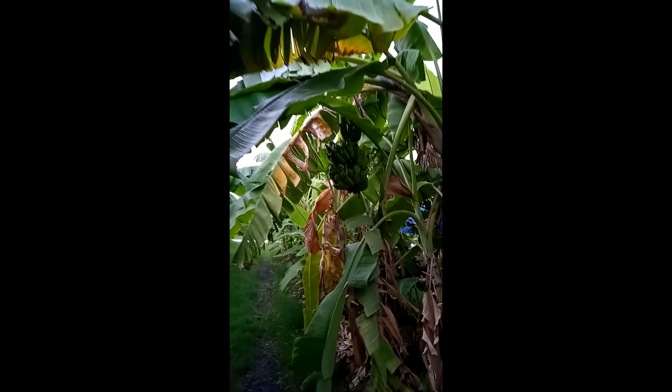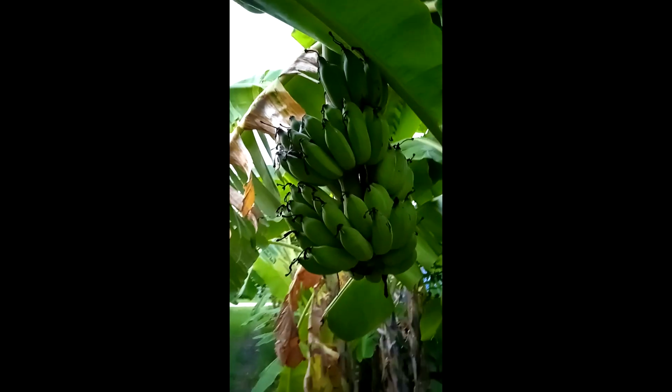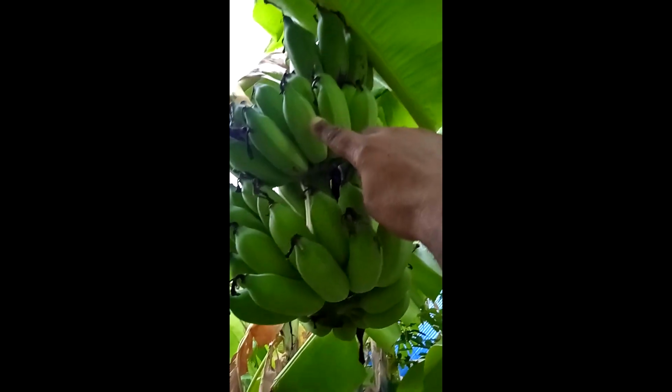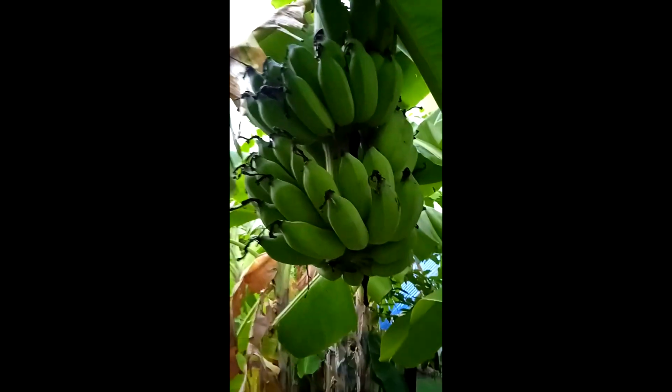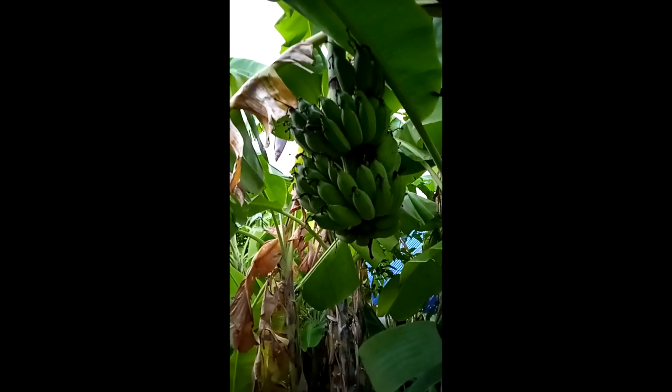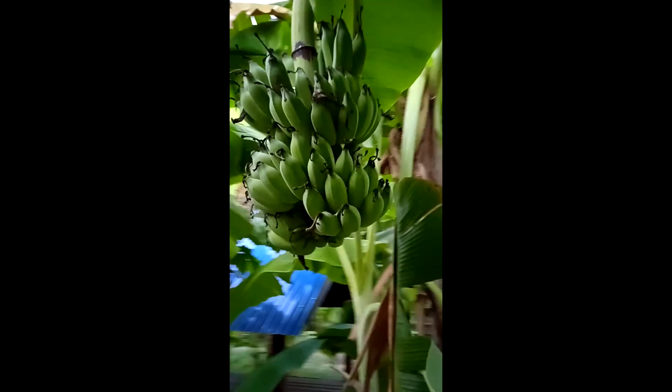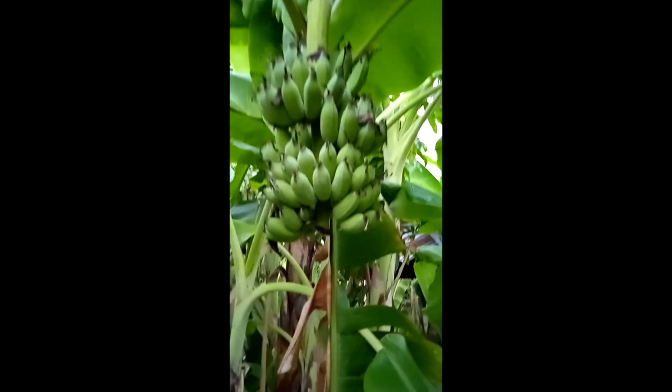Here we go. Oh yeah, look at that. All right, so if you look at the size there, that's just finger size. And Thailand does actually have a banana called finger banana because they're very thin. So let's just move around a little bit on this side.